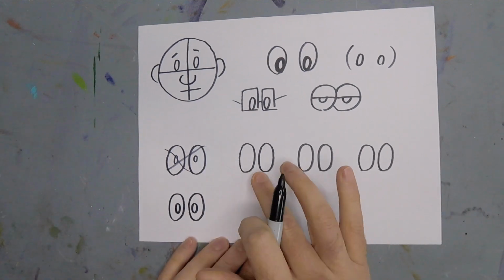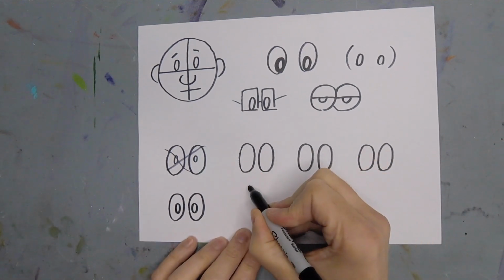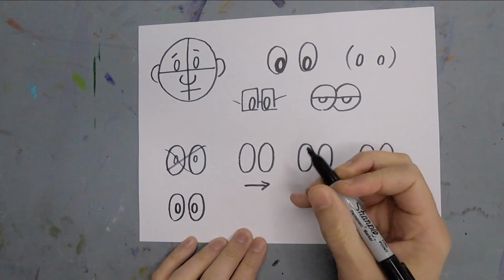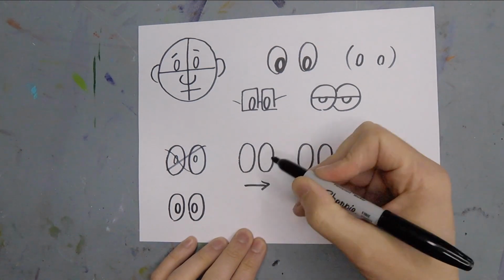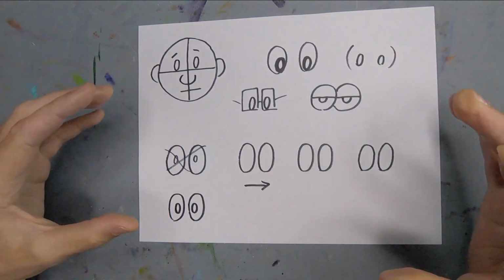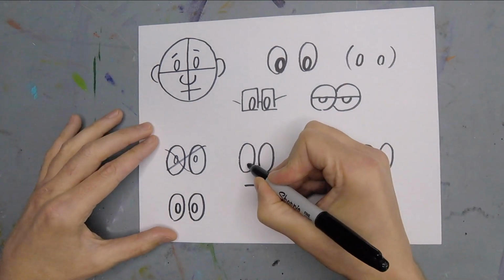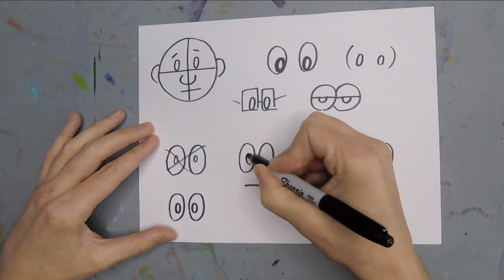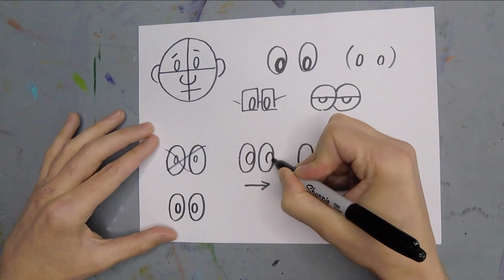So from here, let's jump over here. If you want these eyeballs looking this way, a lot of people don't know how to match up the eyeballs. They can draw one eyeball, but you ask them to do two, and they get kind of confused sometimes. So what you want to do is, looking this way, there you go, put them both on the same side.